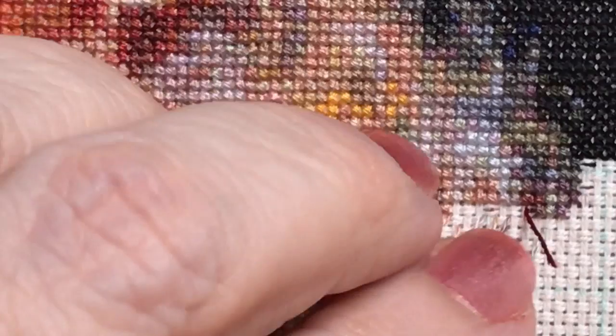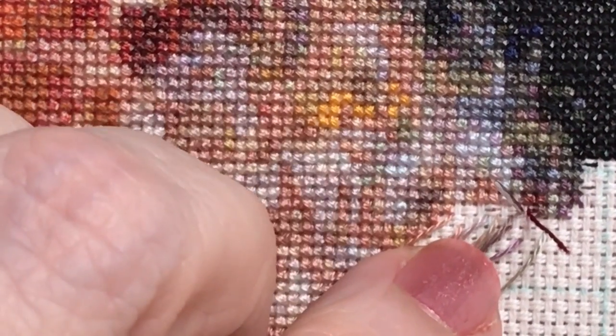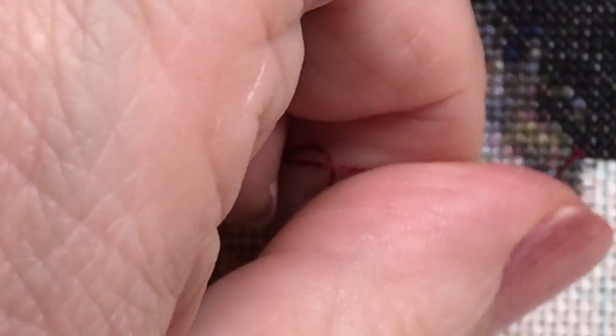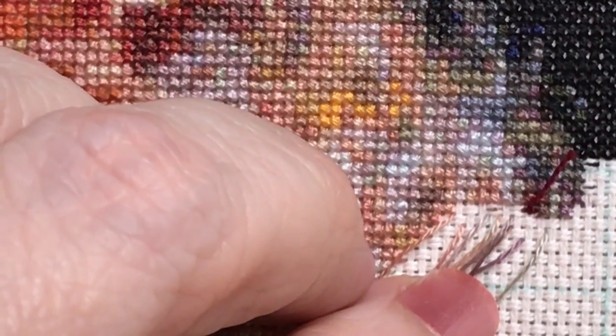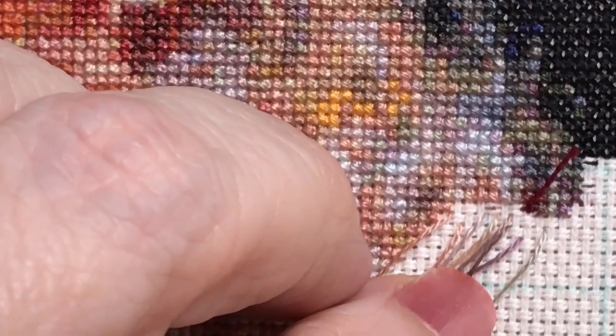Okay, all right, I'm going to come up on the other side and I'm going to go down in the middle again, and then I'm going to come up in my bottom left-hand corner. I'm just going to leave my needle there, but what I'm going to do now is take a hold of this tail, pull it up as tight as much as I can, and take my scissors and clip it off.